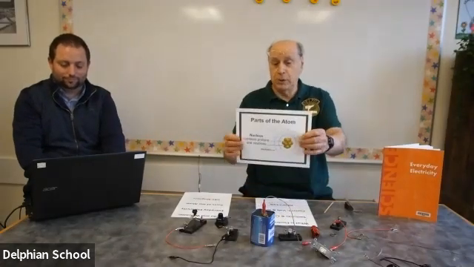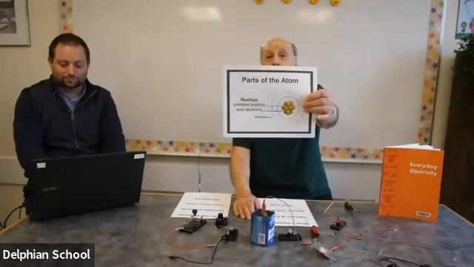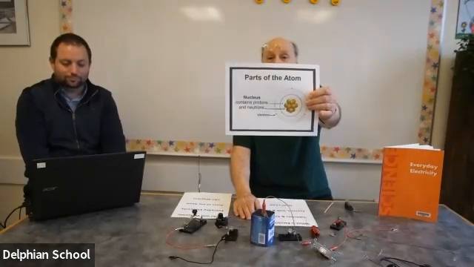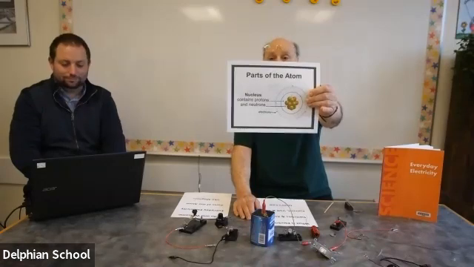We're going to be talking about parts of the atom first, because we're going to be talking about electricity, and electricity has to do with parts of the atom. So here is a picture of parts of the atom, and there's protons, which are positive, and neutrons, which are neutral.